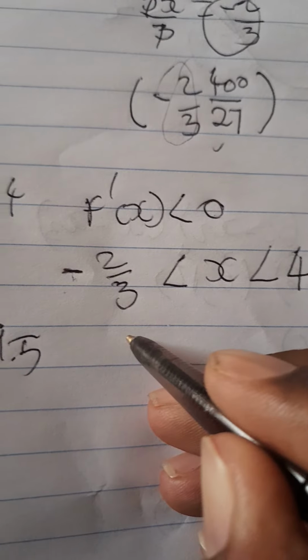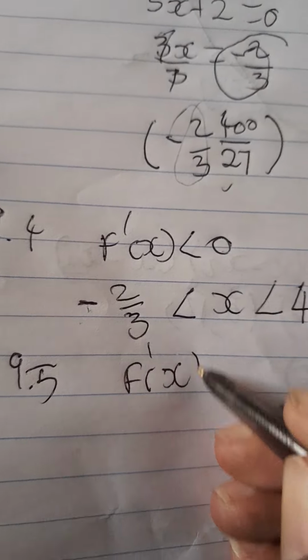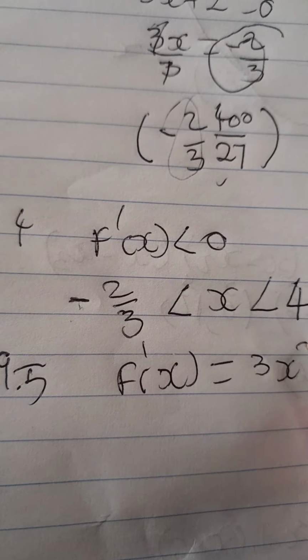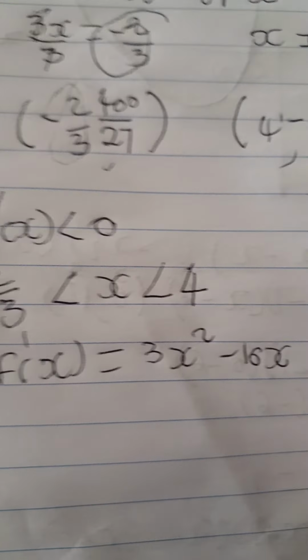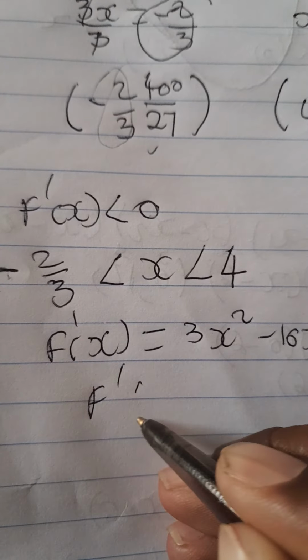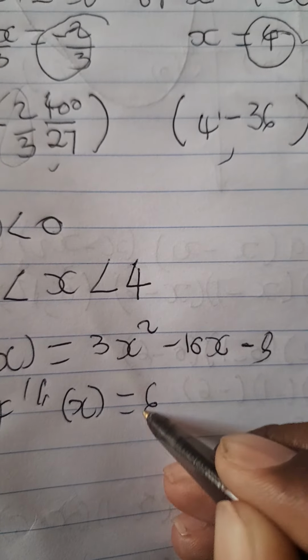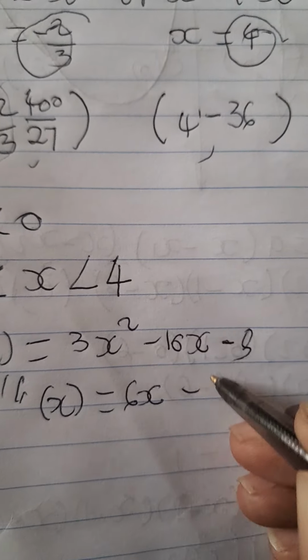Remember the derivative there, it was f'(x) equals 3x squared minus 10x minus 8. The second derivative will be 6x minus 10.